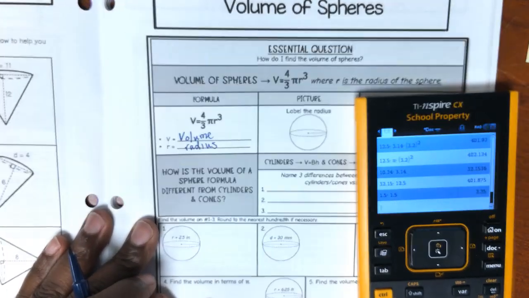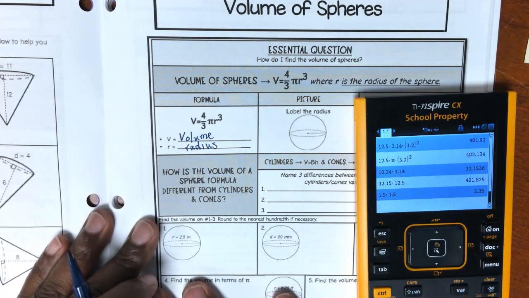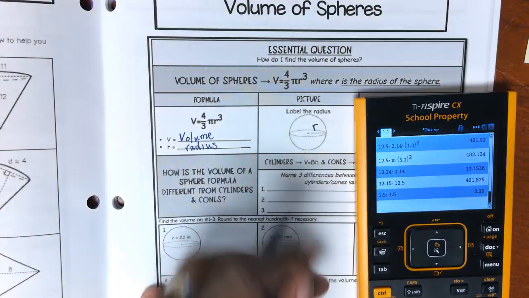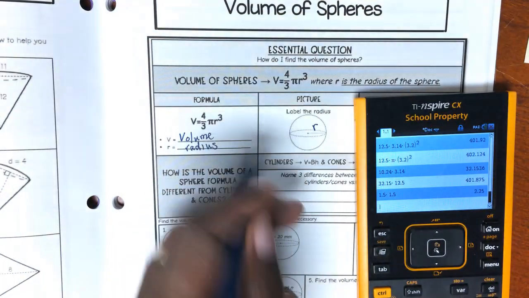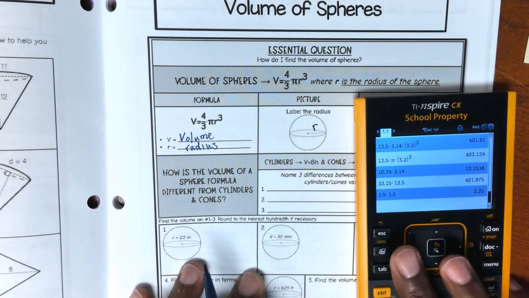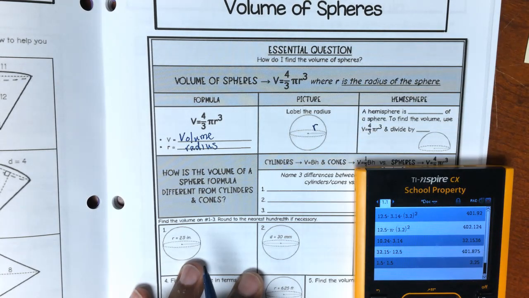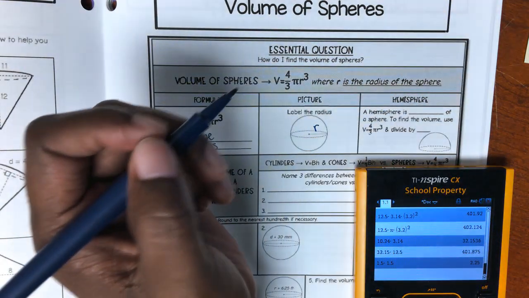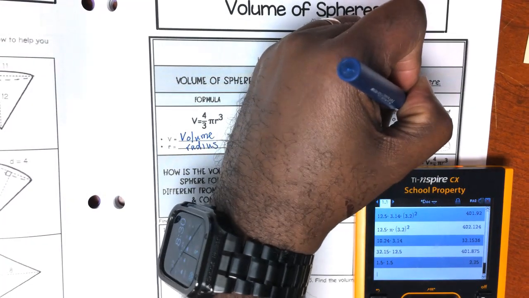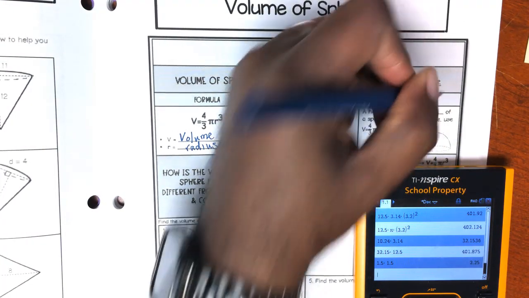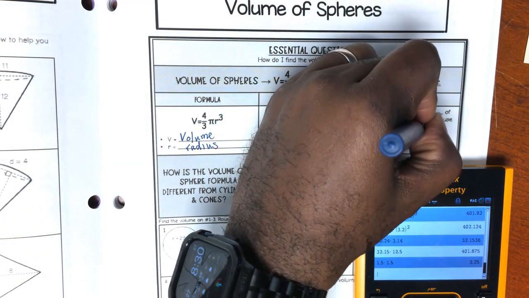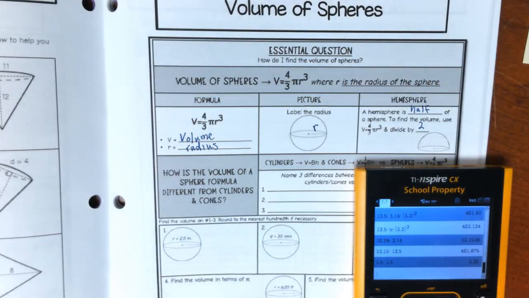Okay, so we need to be able to identify radius. If I look at this sphere here, clearly I can see that the radius is halfway on that circular shape that's in the middle of the sphere. And they also give you a scenario where you might have to find the volume of a hemisphere. A hemisphere is half. Think about your globe. It's half of a sphere, and we would find the volume and then divide by 2 to find the volume of a hemisphere.